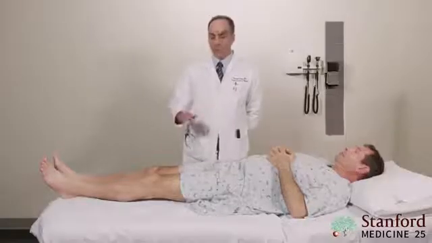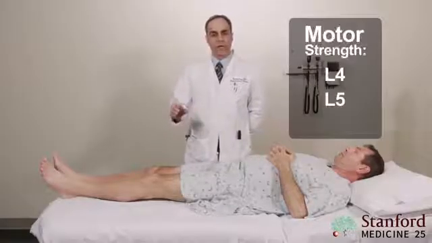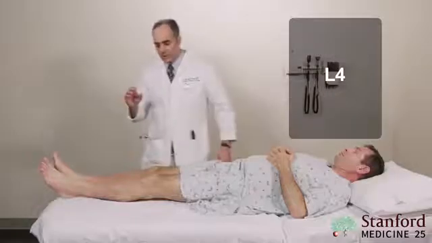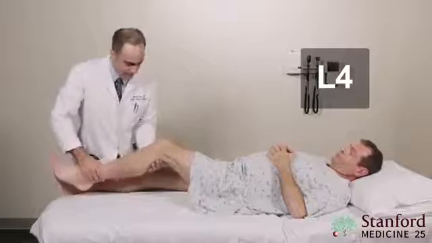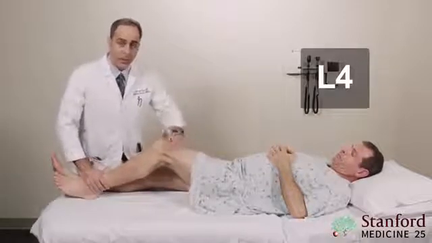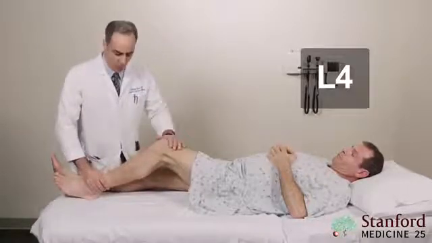Starting with the motor exam, we're going to focus on 3 areas, L4, L5, and S1. To test L4, we're going to have the patient bend the knee and kick out, thereby tensioning up the quadriceps, checking for L4.